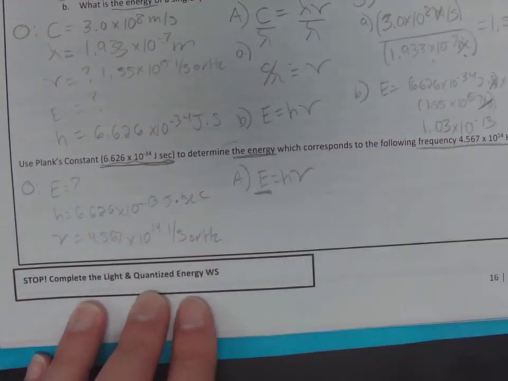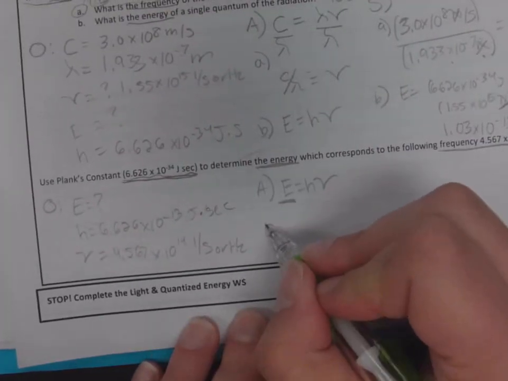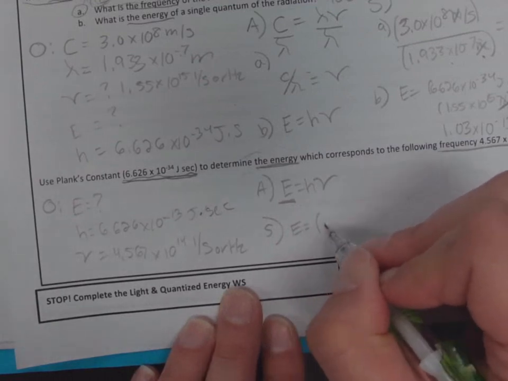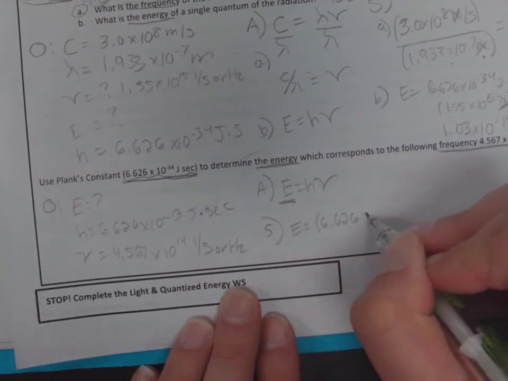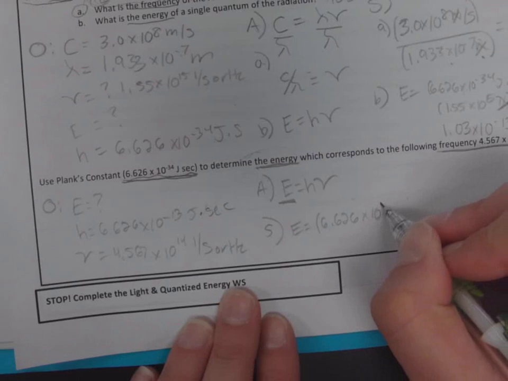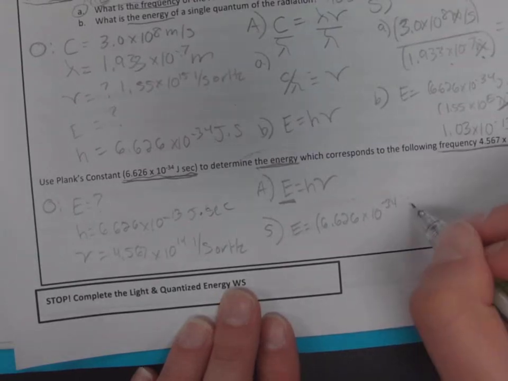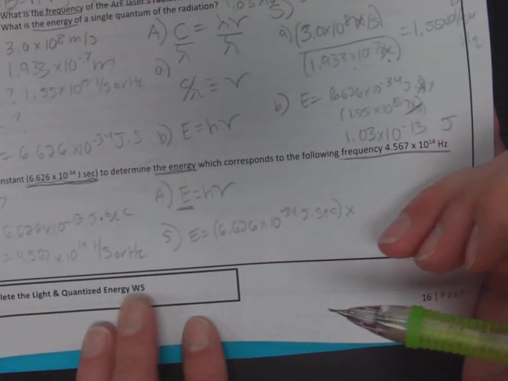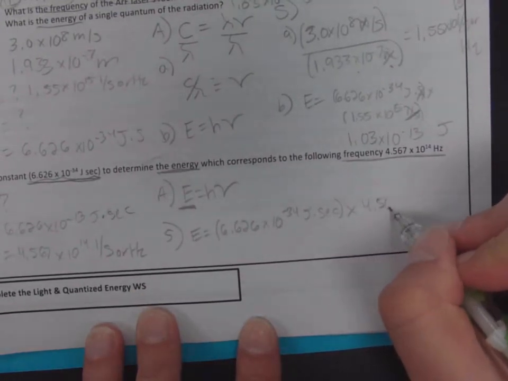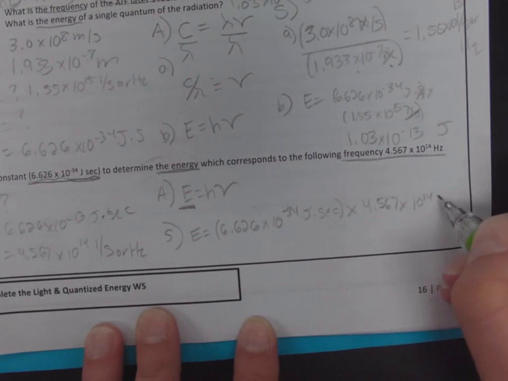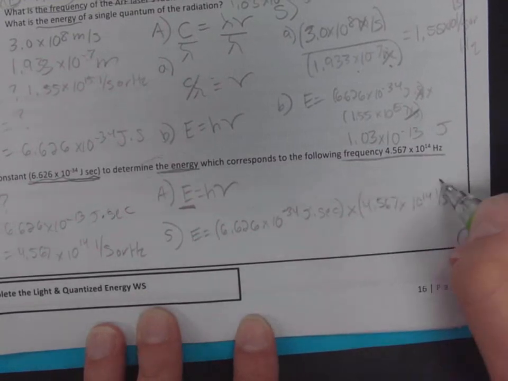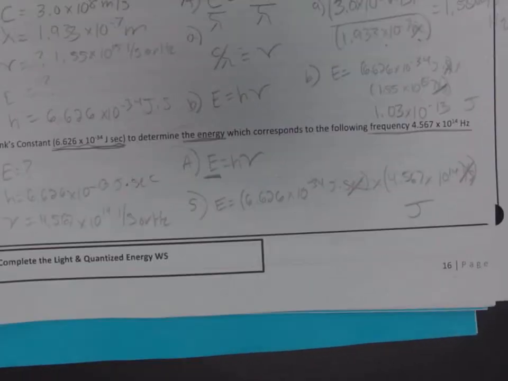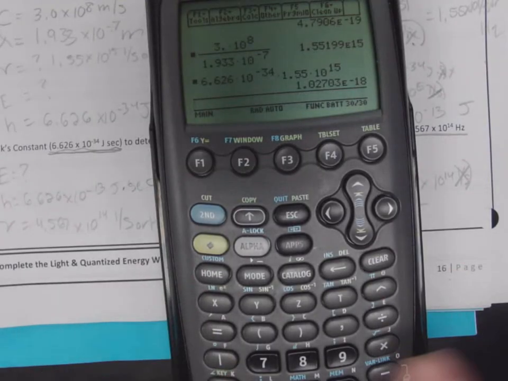It's already solved for E. E's already by itself, so we can just plug it in. Let's solve. We have energy equals 6.626 times 10 to the negative 34th joule seconds times 4.567 times 10 to the 14th, 1 over seconds, or hertz. I put 1 over seconds because we can see the seconds cancel out and we'll be left with joules. And let's plug it in.